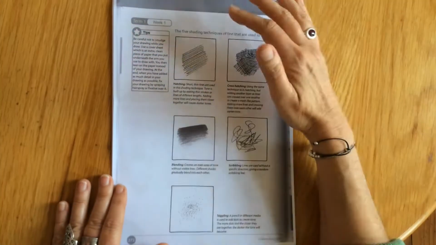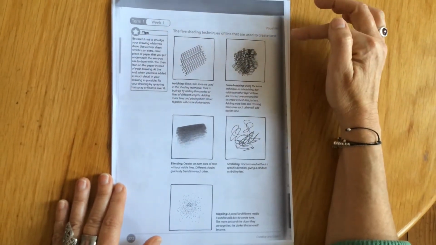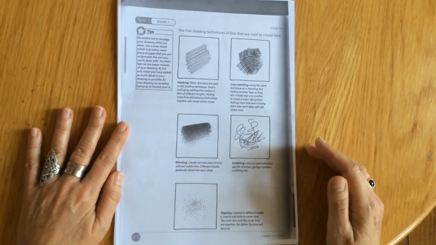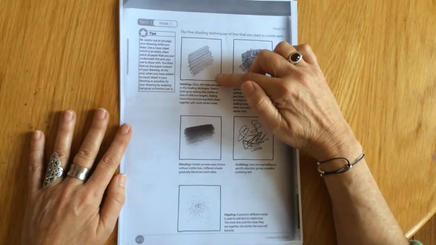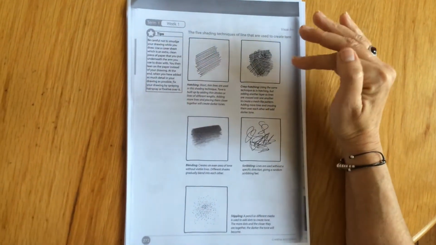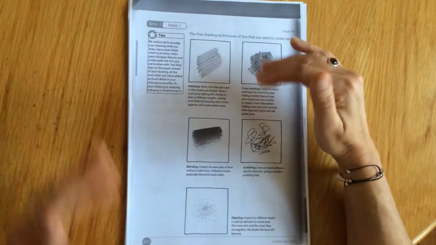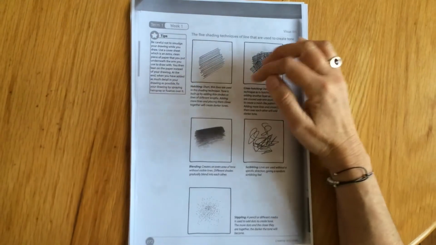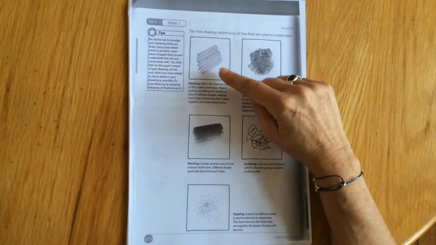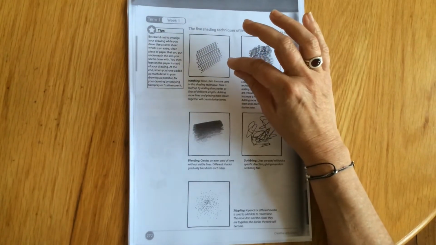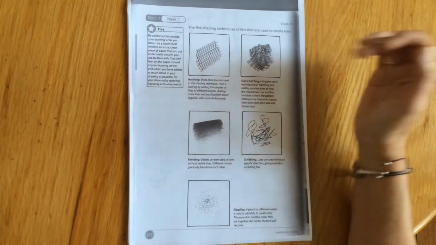Right, so now the 5 shading techniques of line that are used to create tone, and this is the page that's going to give us the examples. So if we have a look here, this one's called hatching. They're short, thin lines, and they're used in this shading technique. The tone, the shade, the depth of the color, is built up by adding thin strokes of lines of different lengths. The more lines you add, the closer they're together, the darker the tones that will be created.